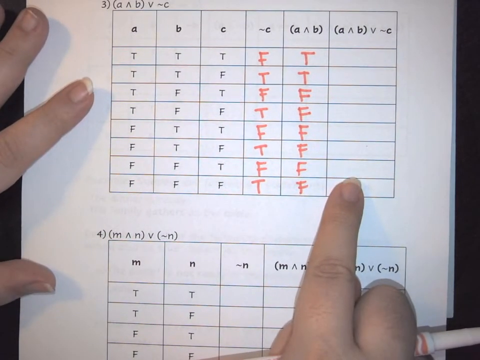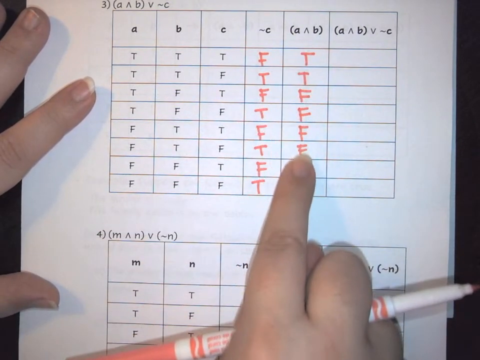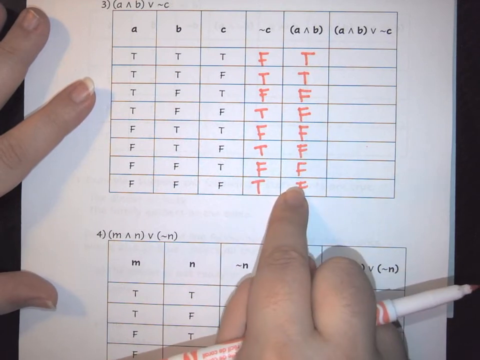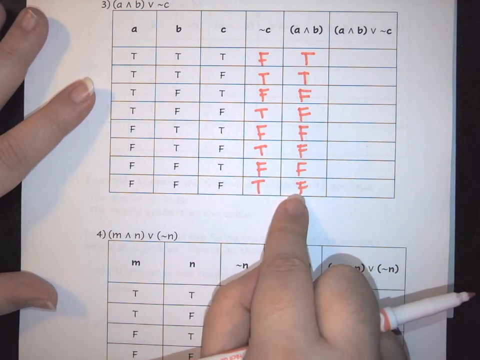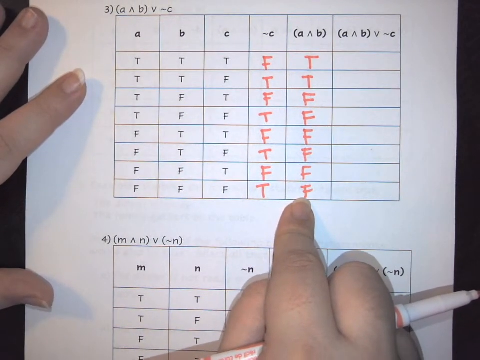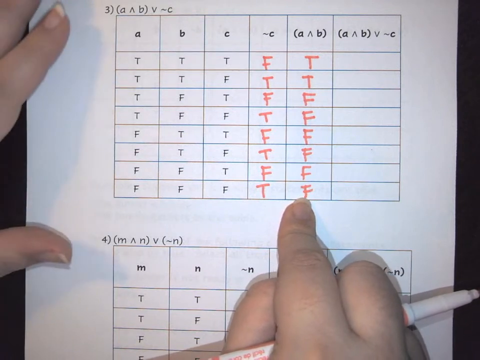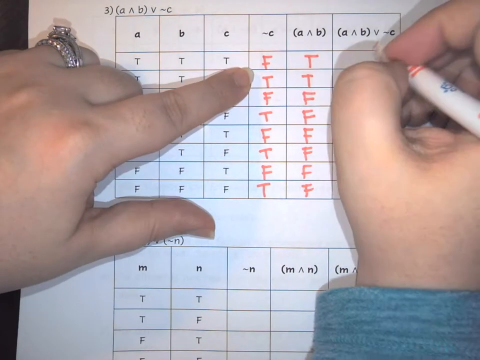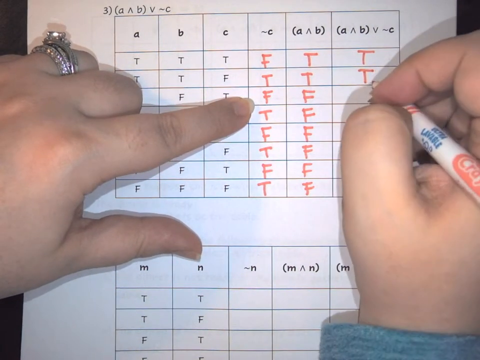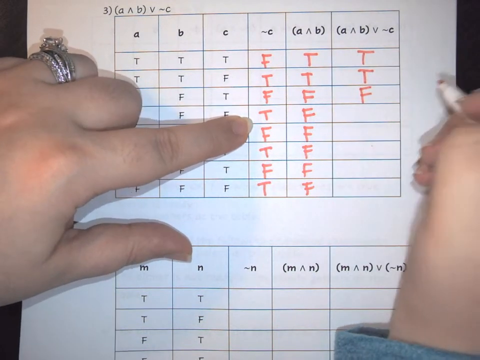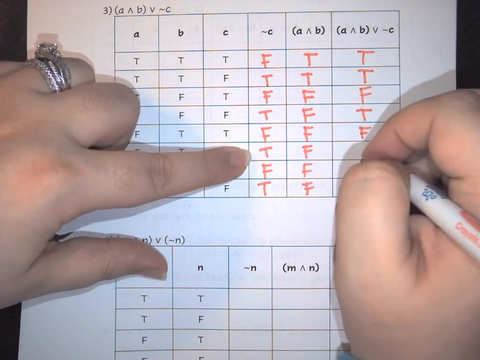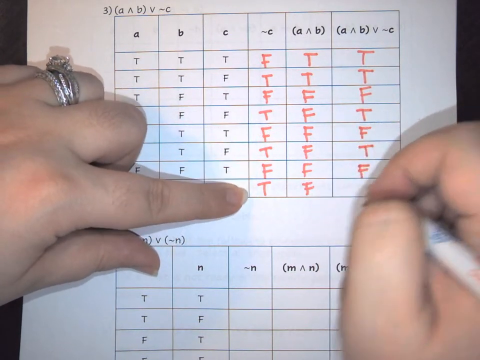Now the last one says I have to take my parentheses. So we're going to look at this column here, and I'm going to use or, not C. So remember, the or statement says only one of the statements has to be true for the conclusion to be true. Unless both are false, then the conclusion is false. So here I have false, true, so that gives me true. The next one is true, true, so I have true. Here I have a false, false, so that's a false. Then I have a true, false. I have a false, false, a true, false, a false, false, and a true, false.